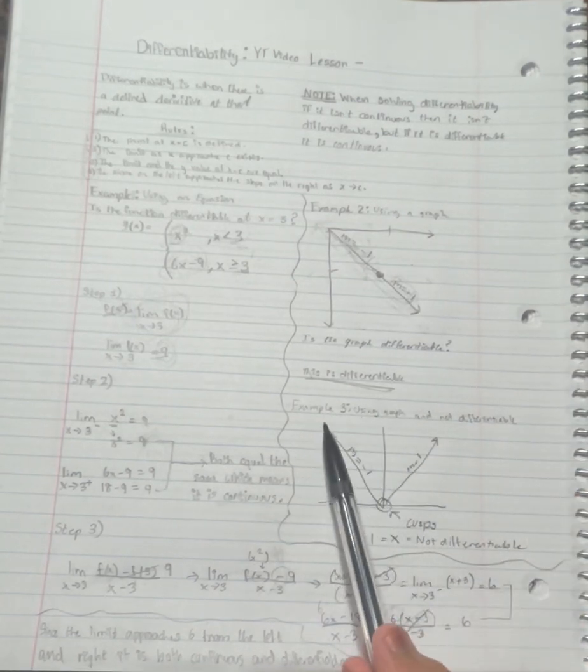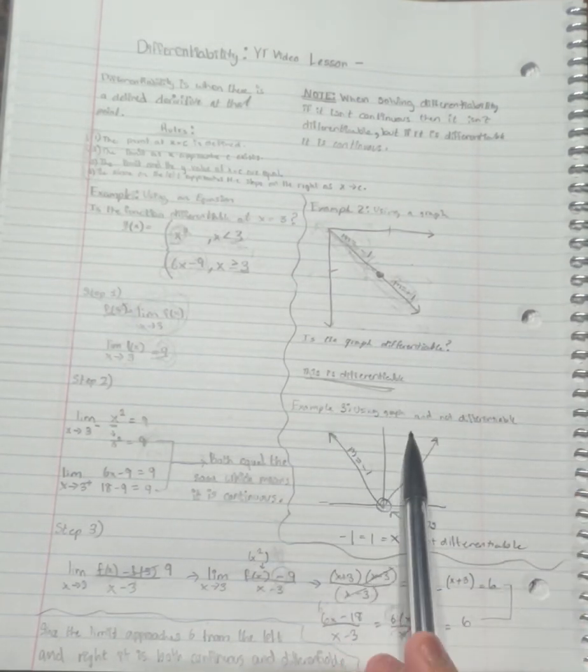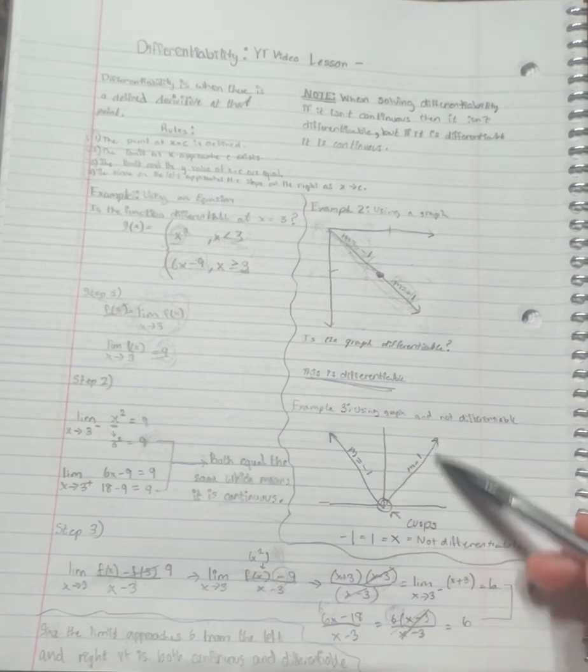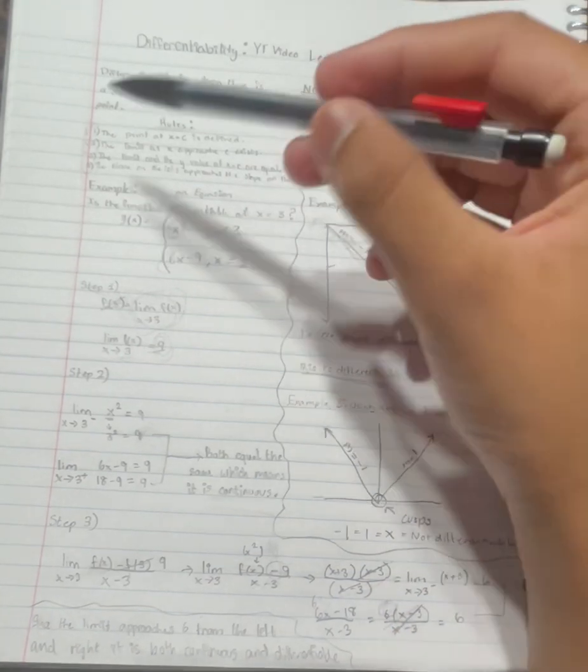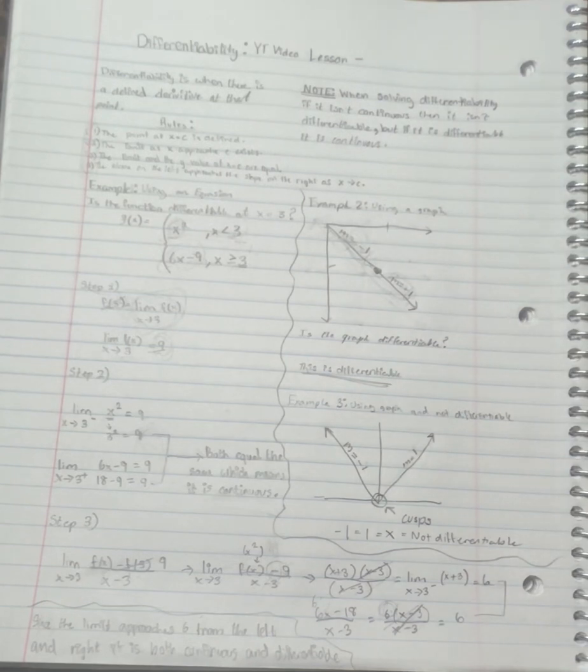Example 3 is using a graph as well, but this is an example of when it's not differentiable. Here's the graph. Let's go through the rules again. The point at x equals c is defined. Yes, there are points. The limit as x approaches c exists. Yes, it does exist. The limit and the y value at x equals c are equal. Yes.